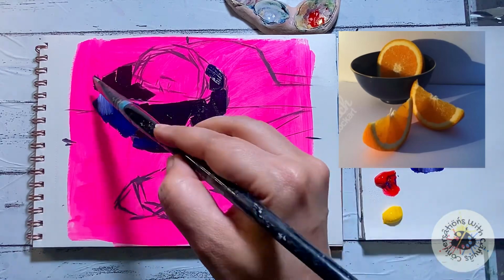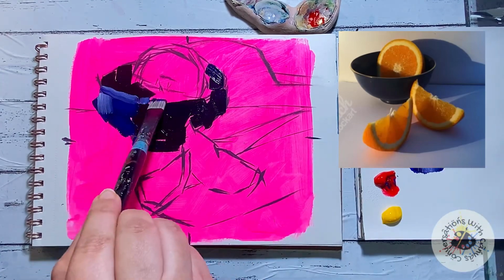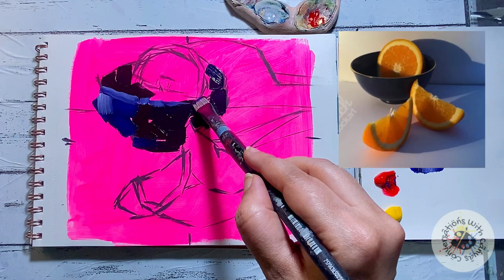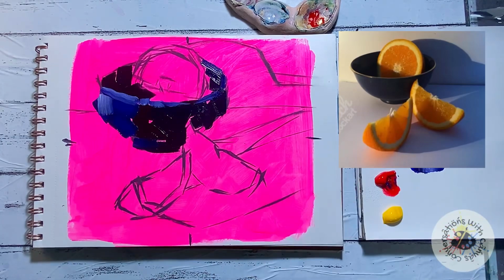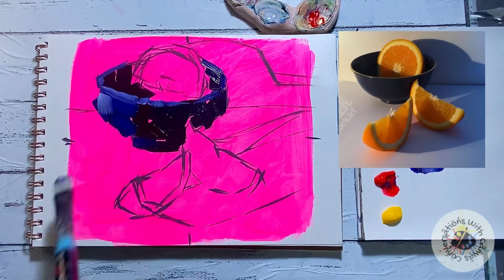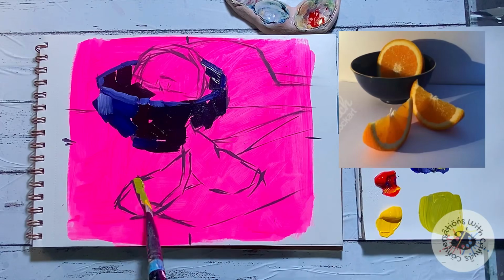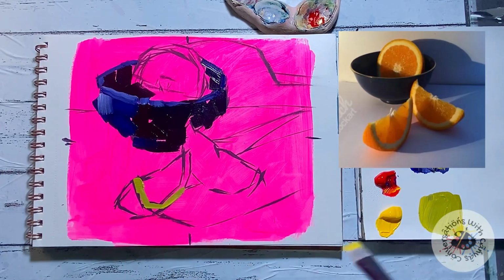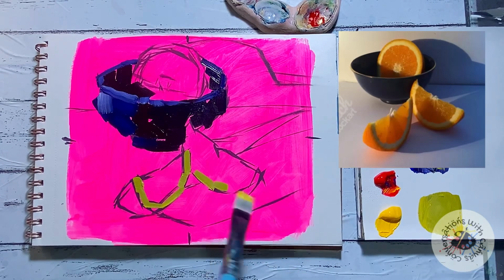Now stick with me till the end, because today the shadows are not going to be boring, dull grays or really weird, but they're going to be way more glamorous than that. I've already painted in that dark bowl and now my attention is on the juicy citrus slices, and here's where the real trick comes in.